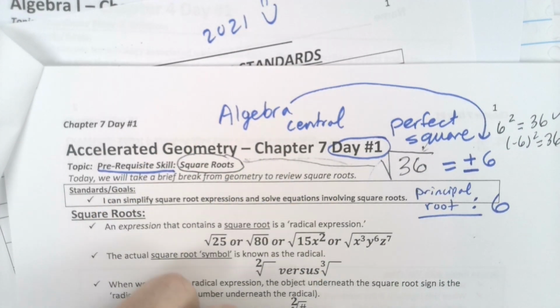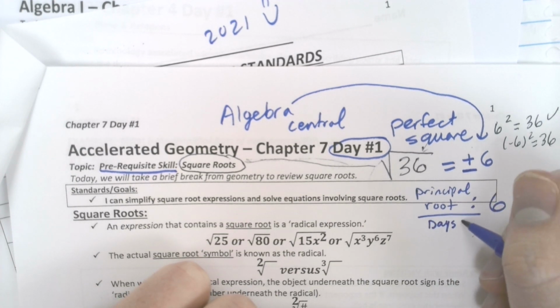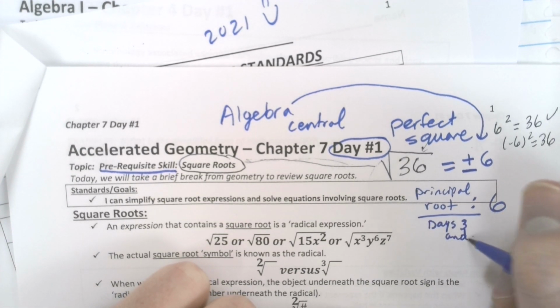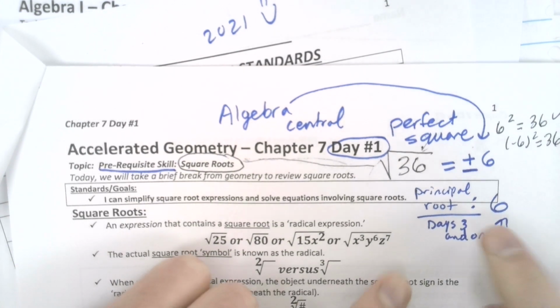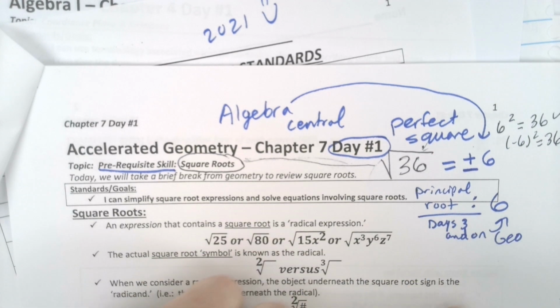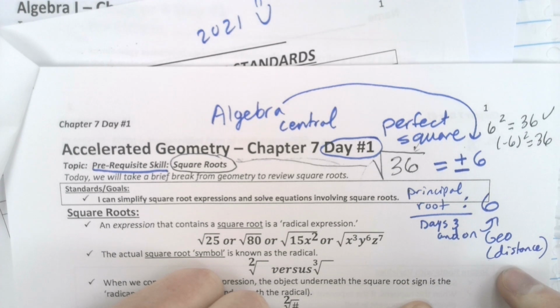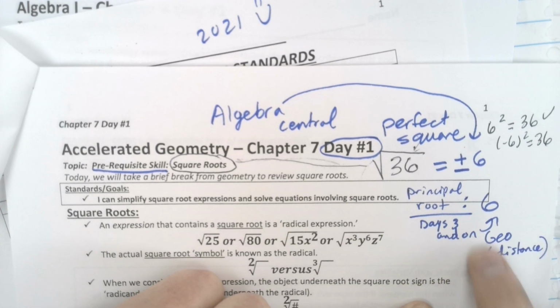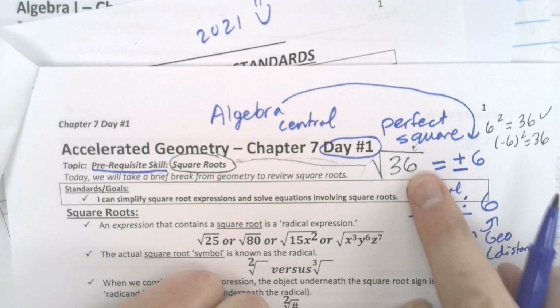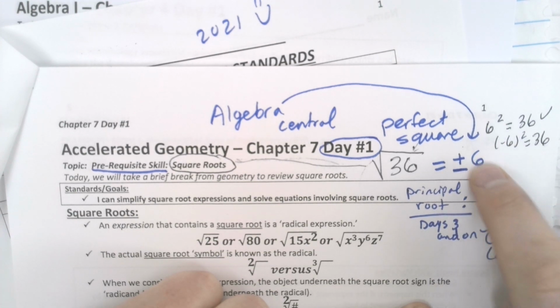Now, in geometry, pretty much from days 3 and on, we're going to think about this as the square root of 36 just giving us 6. Because in geometry, we deal with distance. And we know distance cannot be negative. So in geo, from days 3 and on, we would just talk about the square root of 36 being 6. But for algebra, we're going to be discussing these next couple of days, positive and negative 6.